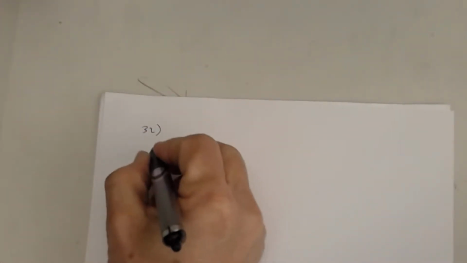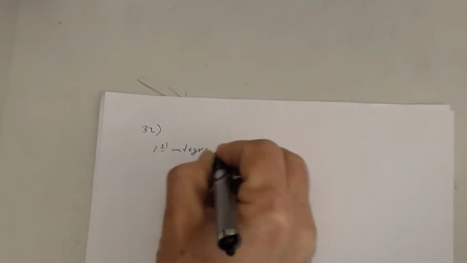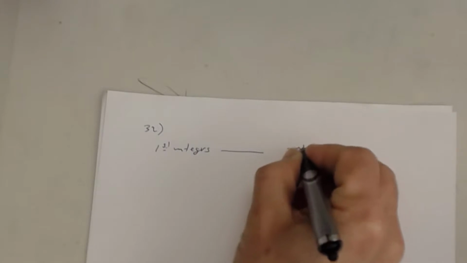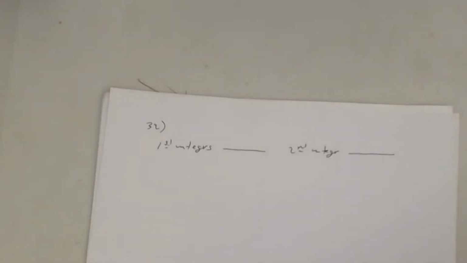Okay, so you're going to say the first integer, and then the second integer. Now, you've got to remember, these are not consecutive integers, these are consecutive even integers. So you've got to let x be one of them. Which one is easier to let x be? The first one. So if x is the first one, how do you represent the second one?